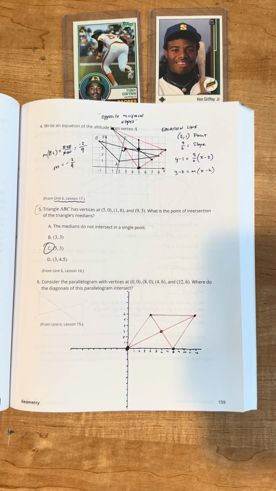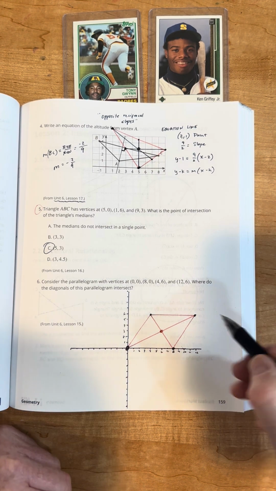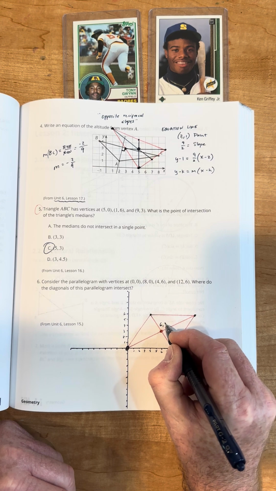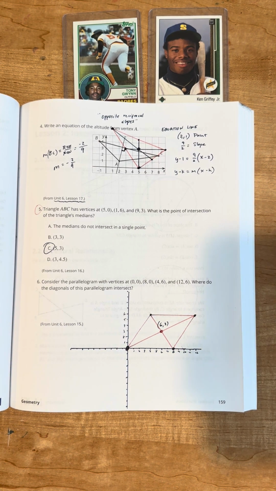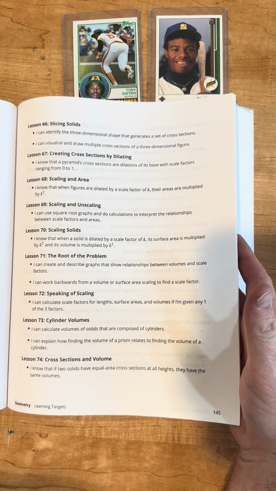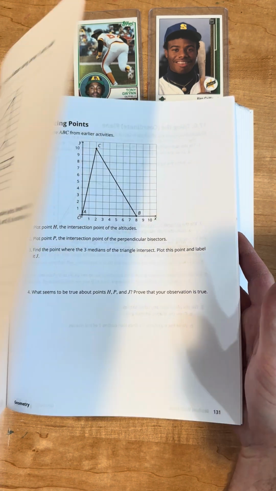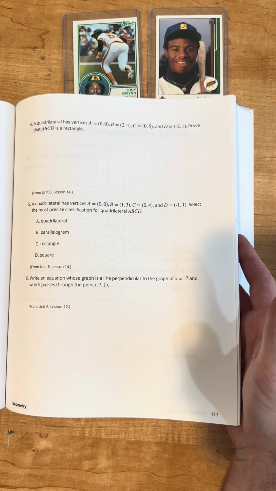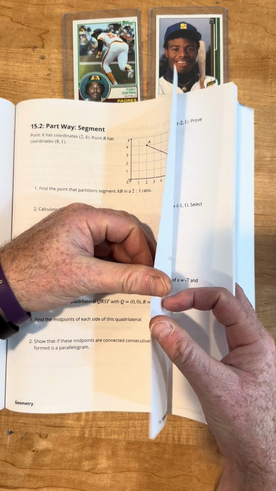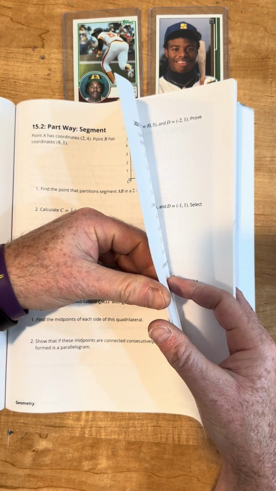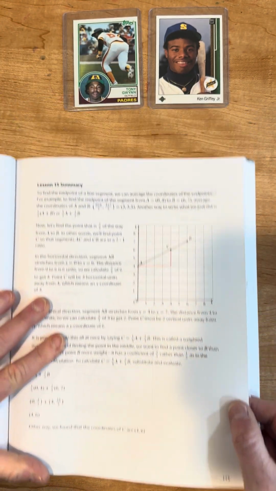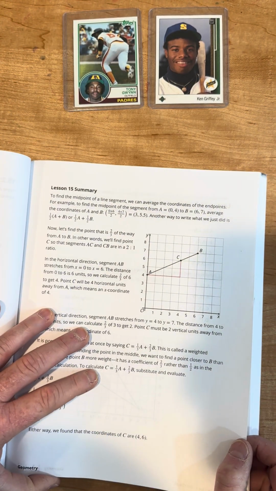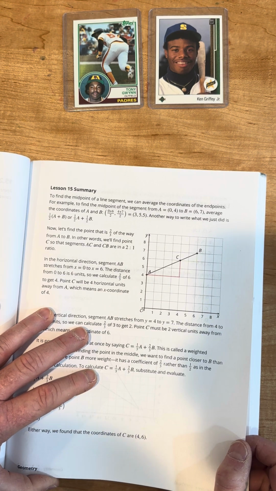Where do the diagonals of this parallelogram intersect? I'm gonna say beyond a reasonable doubt (6, 3). Let me just see what the concept was. Just go back to (6, 3). Let's see. To find the midpoint of a line segment, average the coordinates of the endpoints.